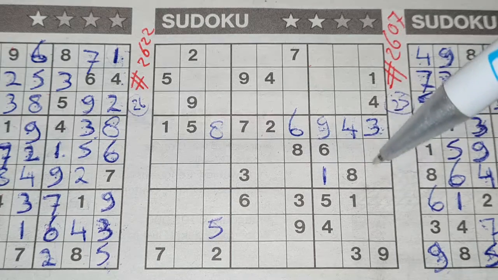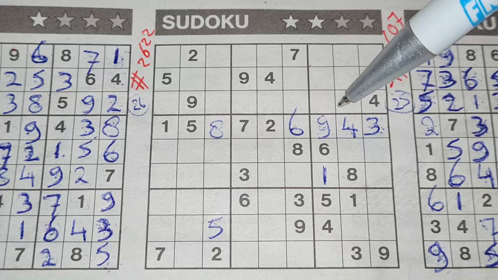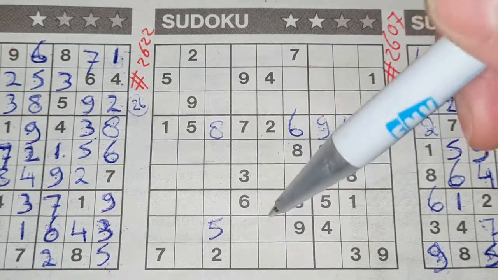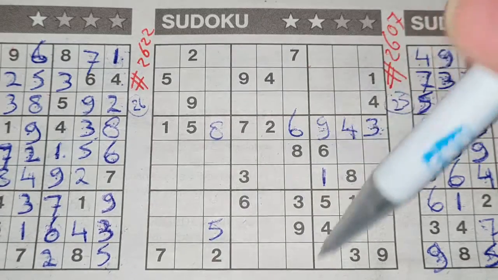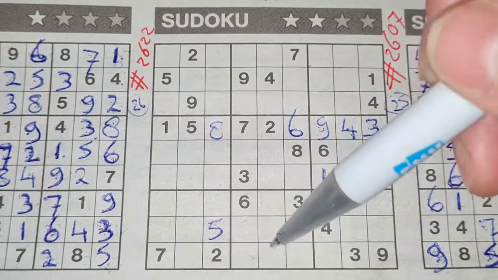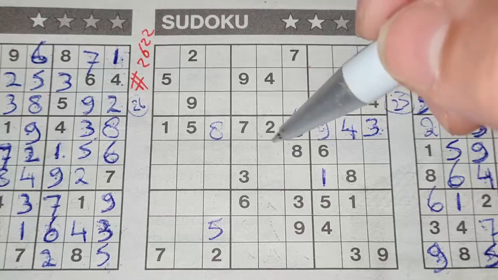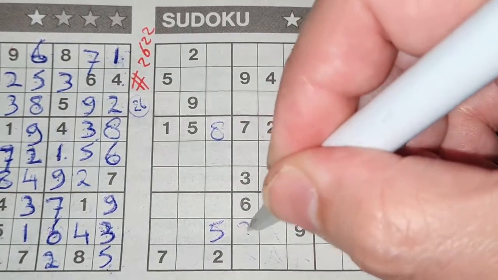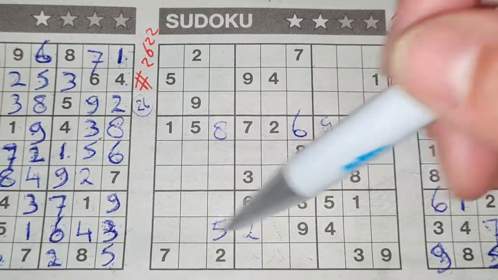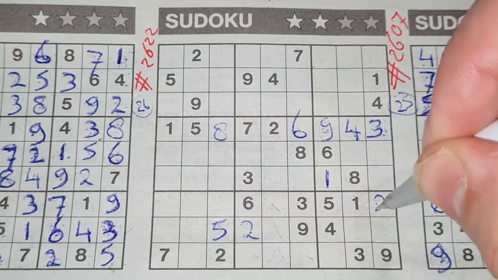2, 5, 7. Okay. 1, 2, 3, 4, 5, 6 missing numbers in this big square. One of the missing numbers is 2. We see here 2, no 2 in these 3 boxes. There are 2, no 2 in those 3 boxes. 1 box left for the 2 should be there. 2 in this row, last row, 2 in the row above. So in that row, the only place for the 2 should be there.